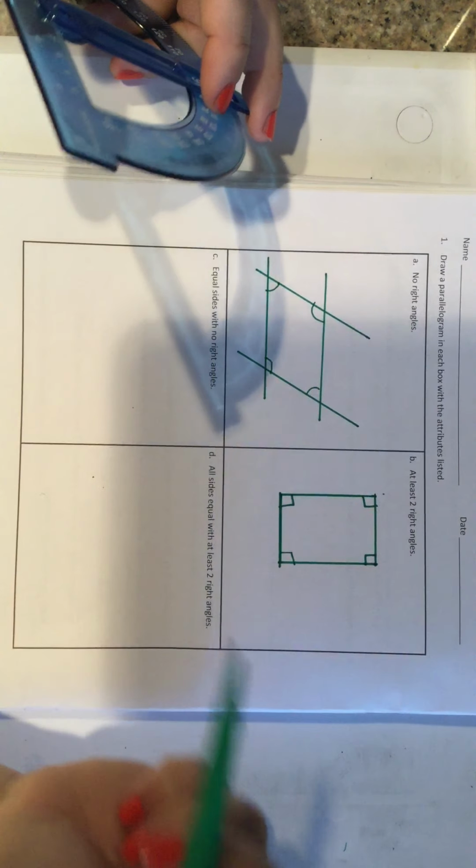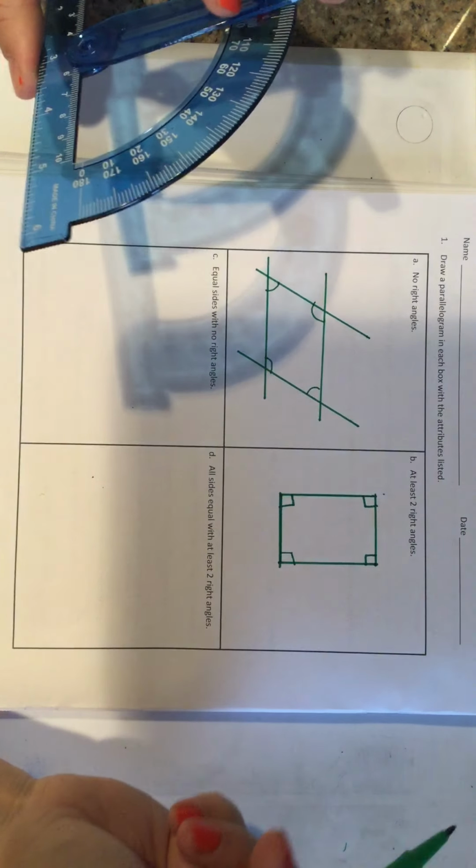This says equal sides with no right angles.